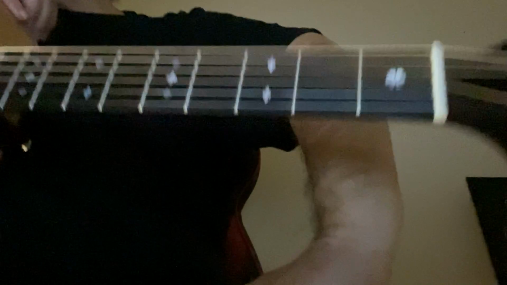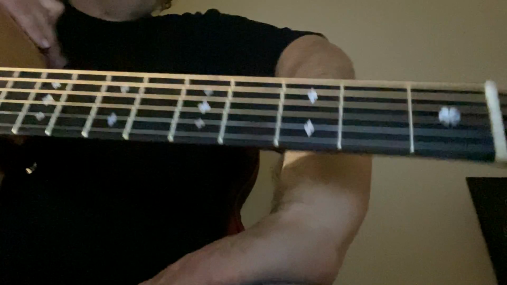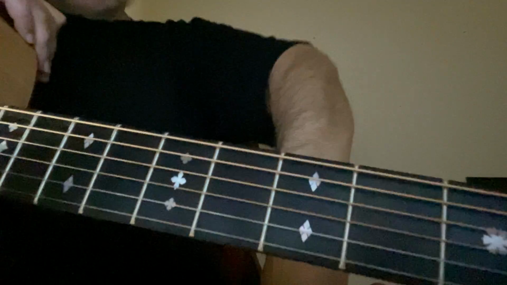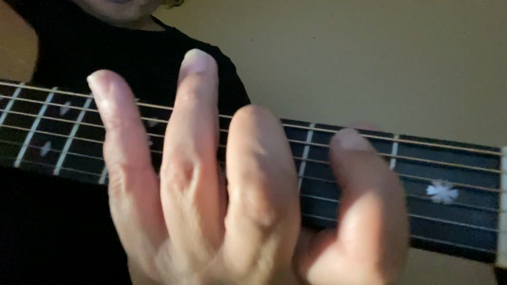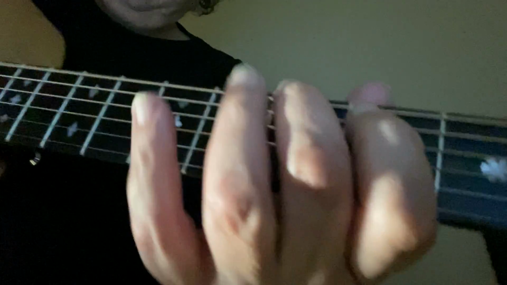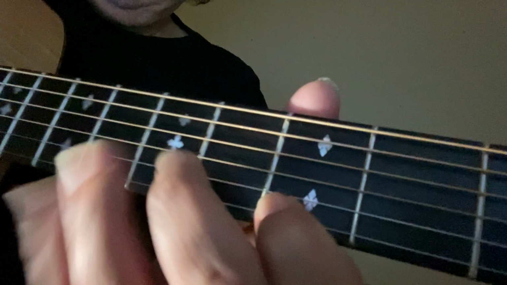Okay, the first video prepared what I want to get into here, which is the interchange, exchange, and alternation between major and minor pentatonic scales, which sounds a lot more complicated than it really is. So this is just a matter of learning two different scales, G major pentatonic and G minor pentatonic.